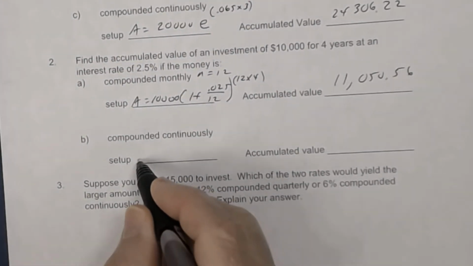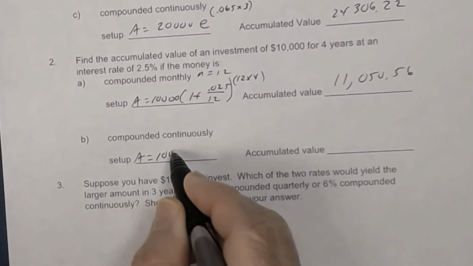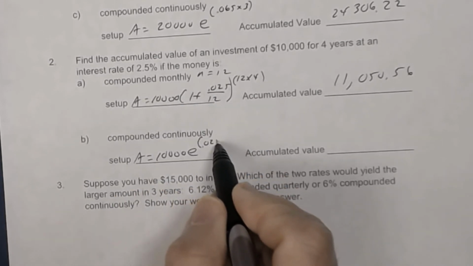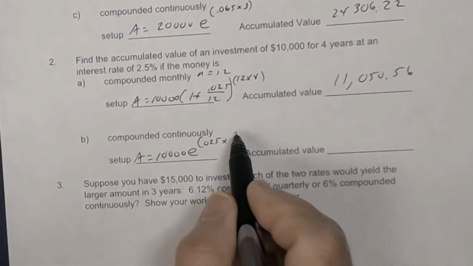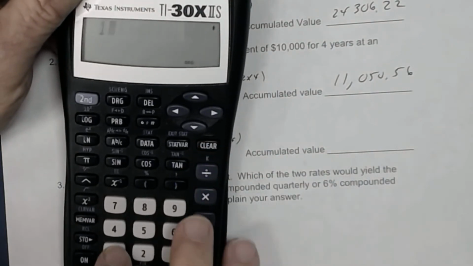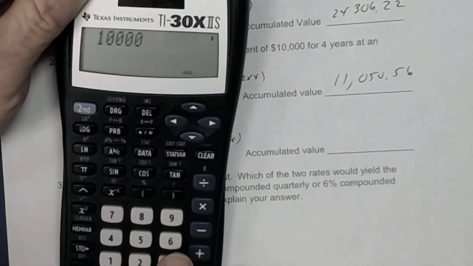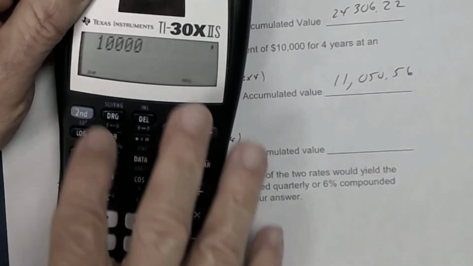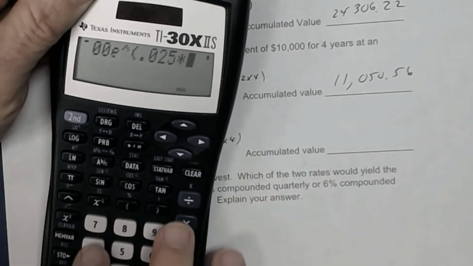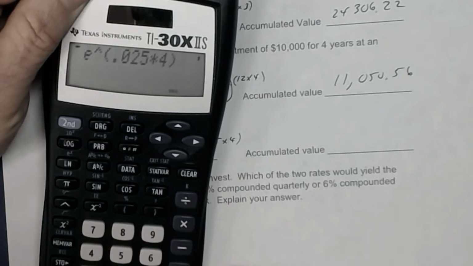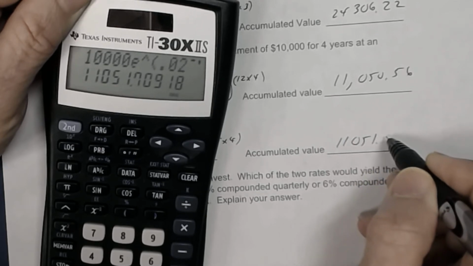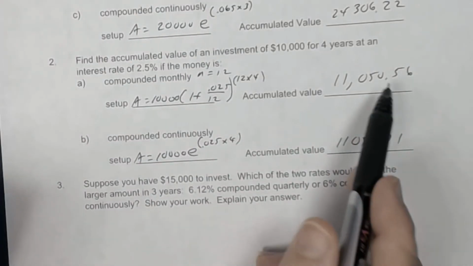All right, and then finally, continuously, we have A equals 10,000 times E to the, and then the rate is 0.025 times the time, which is, in this case, 4. All right, so let's use the calculator. So you're going to say 10,000 times E, 0.025 times 4, and then close parentheses, and then press equal, and you get $11,051.71.